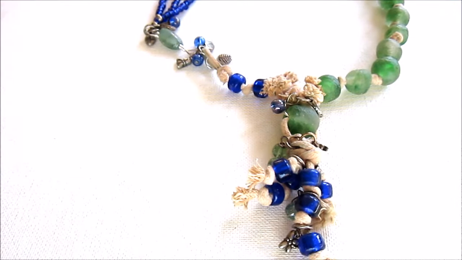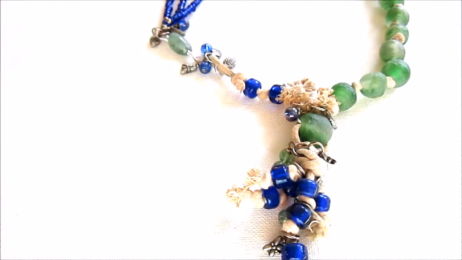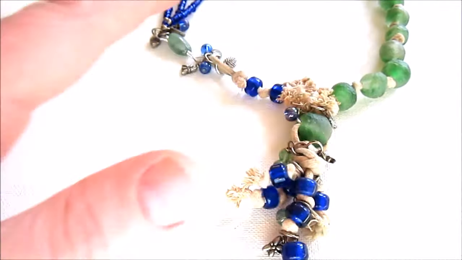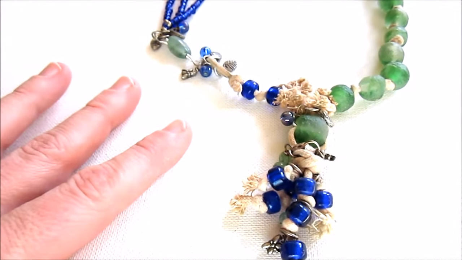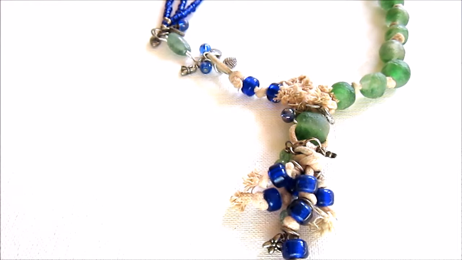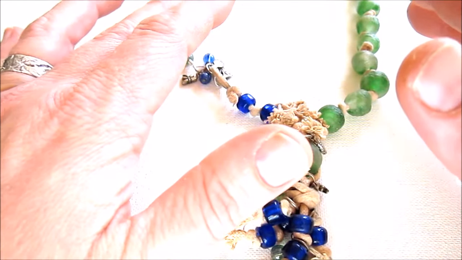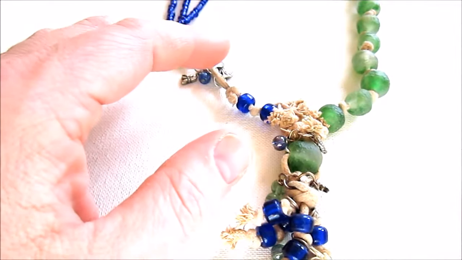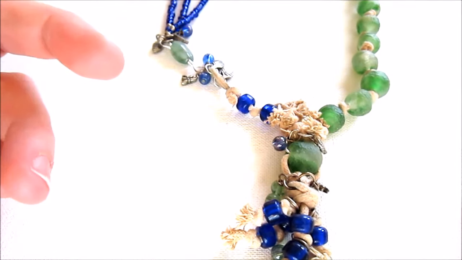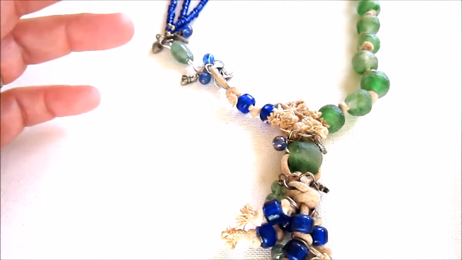Number 4 is movement. Movement is the path our eyes follow in a piece of jewelry. You can achieve movement through repetition, rhythm, and action. Emphasis and contrast also will create movement in your jewelry piece. We're going to talk about contrast in a second. When you're designing your piece, just notice how your eyes move around the piece. And again, maybe just walk away from it, come back with fresh eyes, and notice the movement.